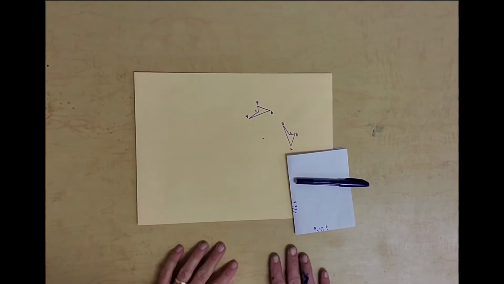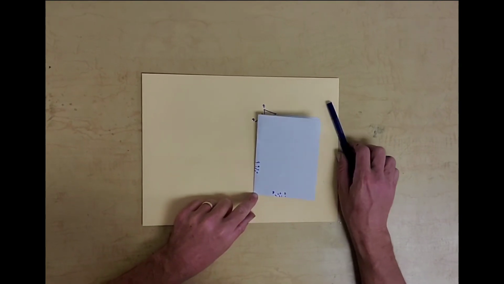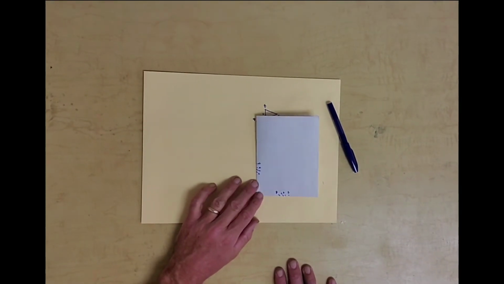I'm back. Okay, so here we are. We're going to rotate it 180 degrees, and you're going to see why I wanted the one in the bottom left to be like a book. Okay, all right, so first unfold your paper.